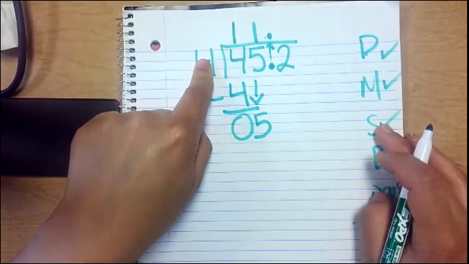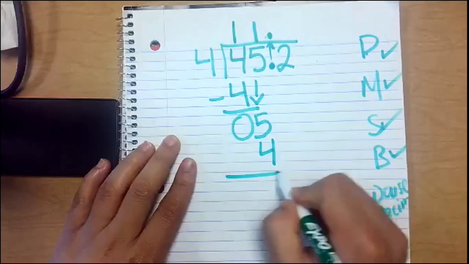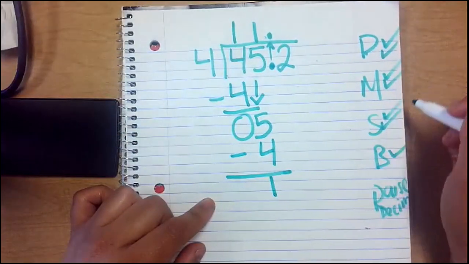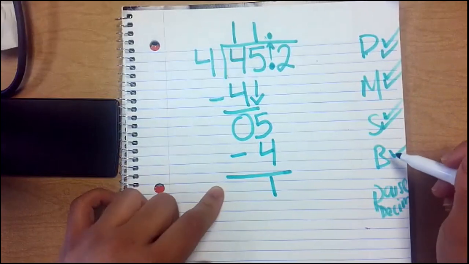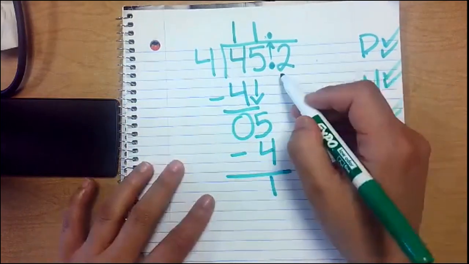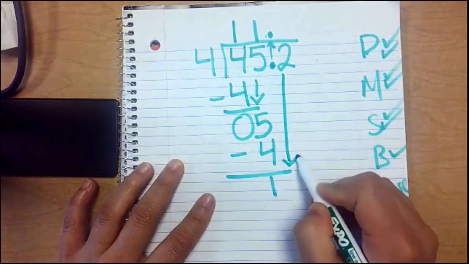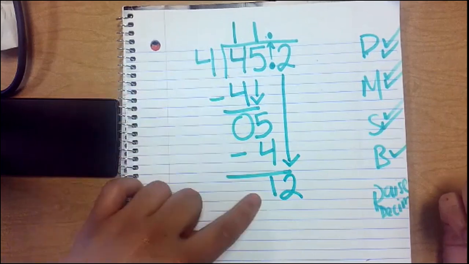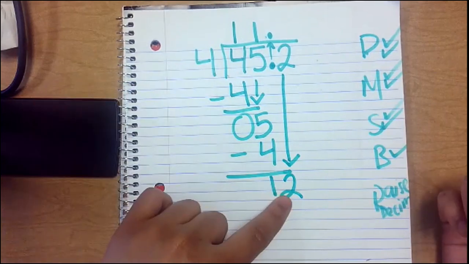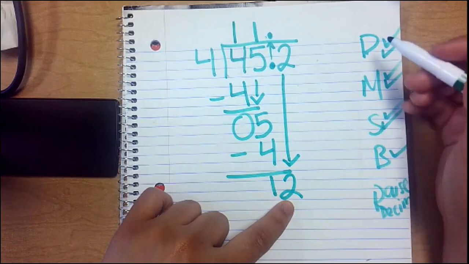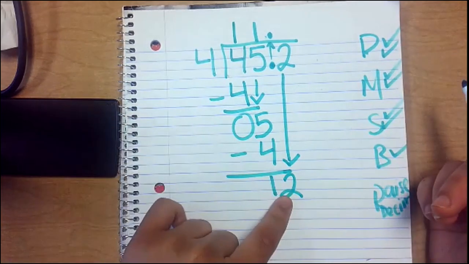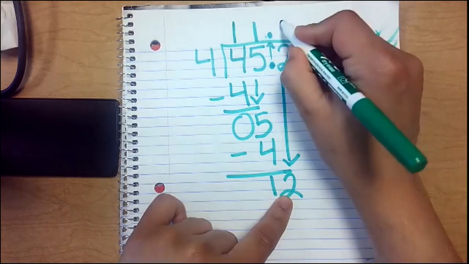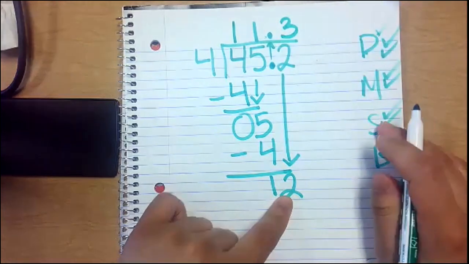And so now it's 1 times 4 equals 4. 5 minus 4 is 1. So we divided, multiplied, subtracted. And let's see if we have to bring down. Yes, we have to bring down the 2. Okay, because 4 doesn't go into 1, but 4 goes into 12. So how many times does 4 go into 12? It goes 3 times. We put it over the 2.